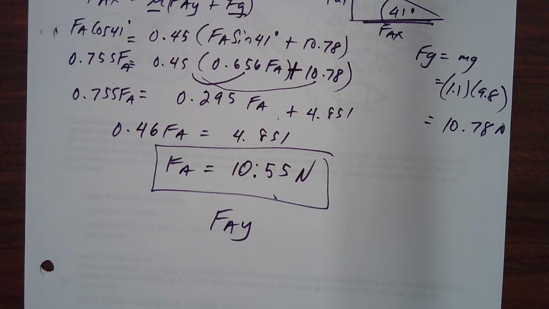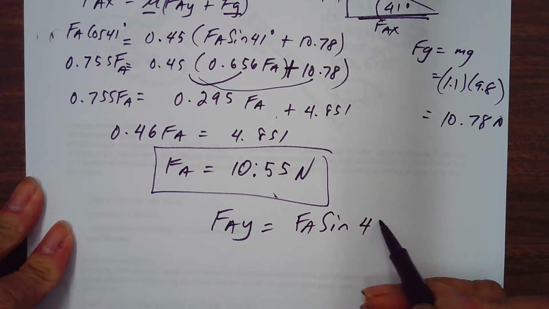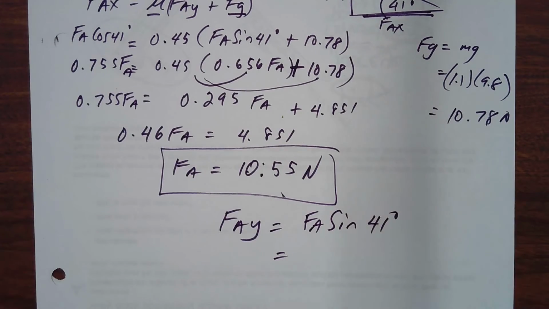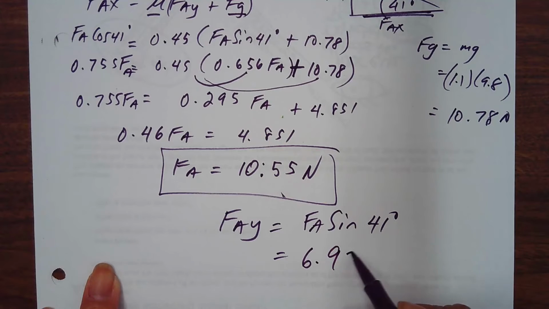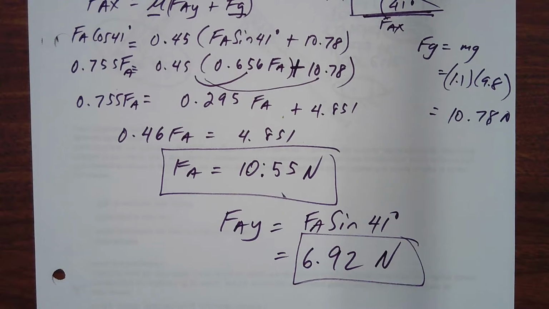So now we've actually included everything here. So what is the Fay? Fa sine of 41. So 10.55 times sine of 41 should be 6.92 newtons. So now we can find Fn.